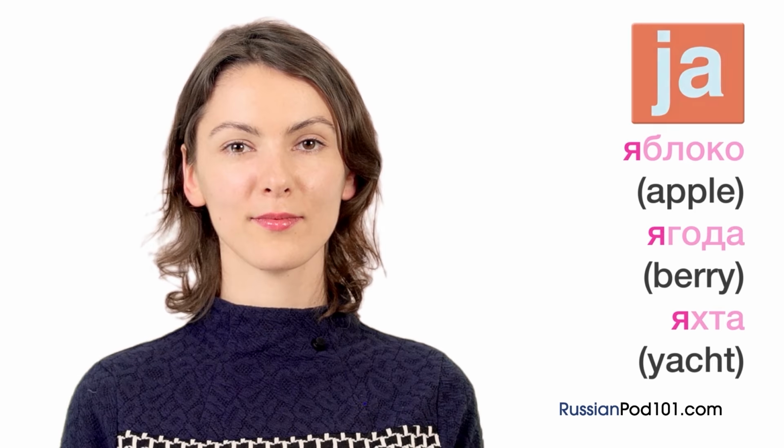The next vowel is ё: тётя, актёр, своё. It sounds very similar to the yo in your.